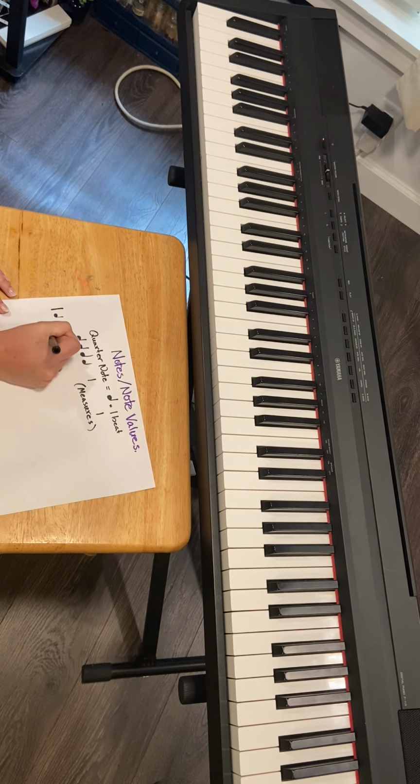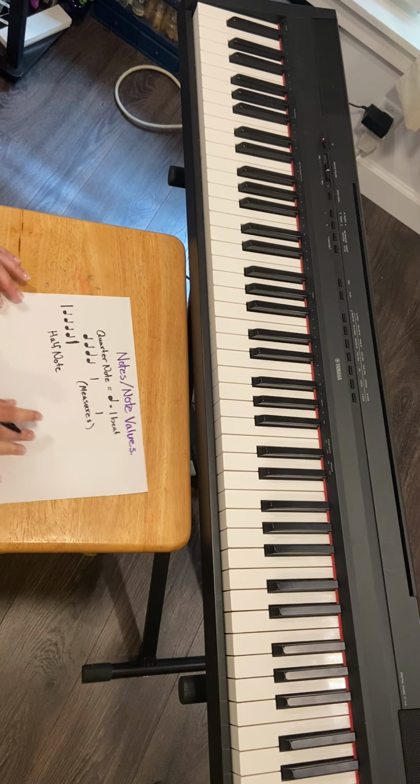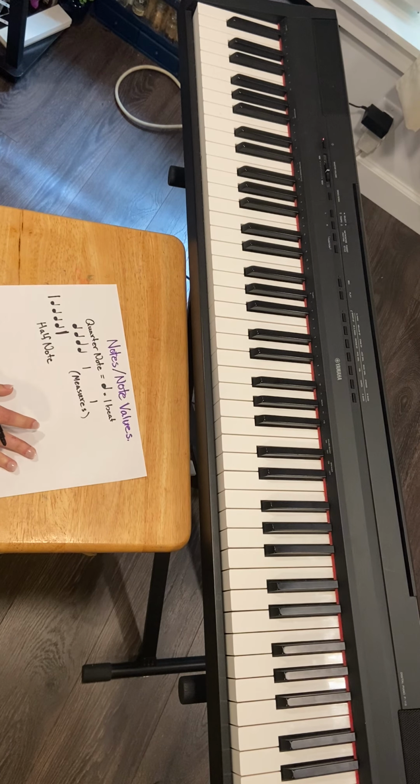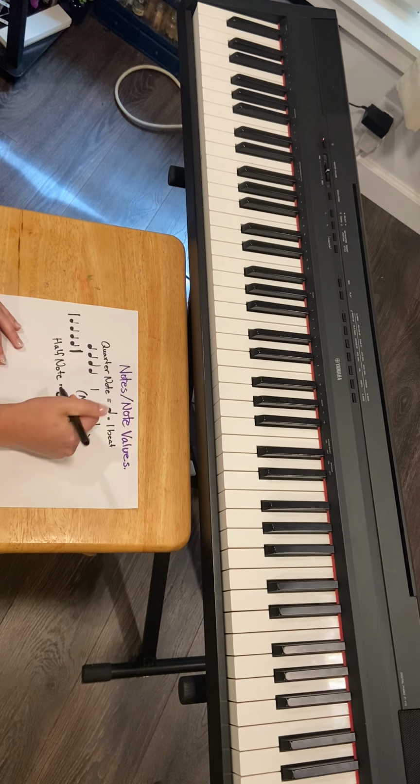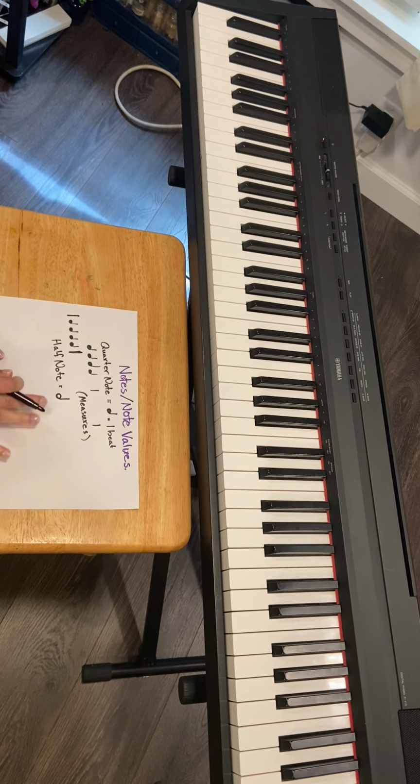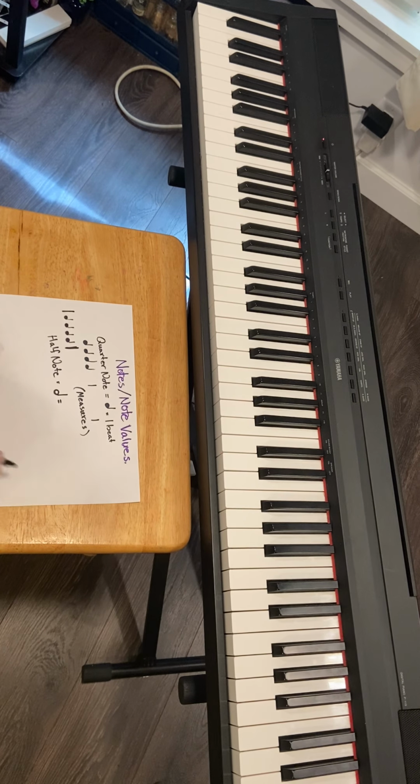All right, the next note we're going to learn about is the half note. The half note looks similar to the quarter note, except for the fact that it's not filled in. So it's a circle, but it's not filled in. It's got a stem, it's almost identical, but it's not filled in. And a half note is worth 2 beats.